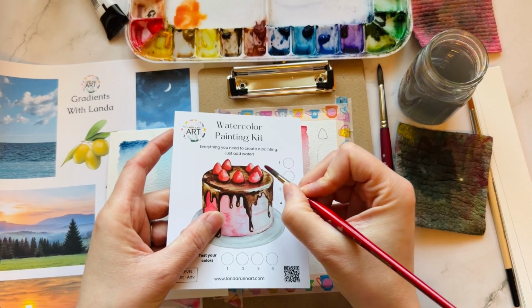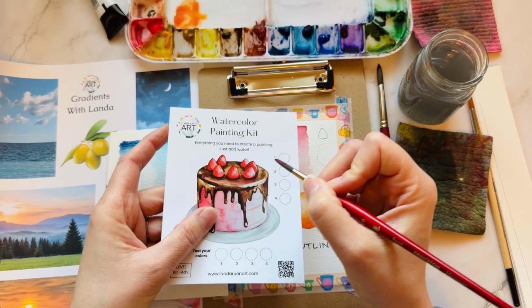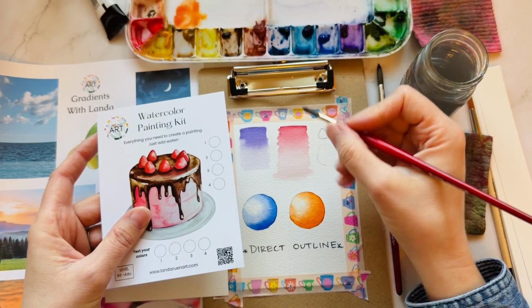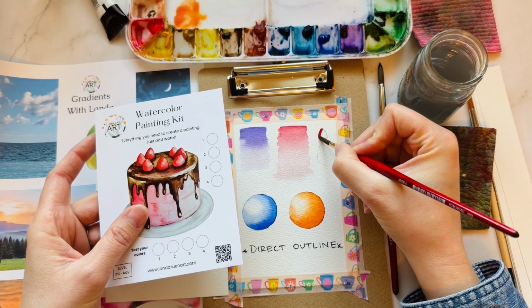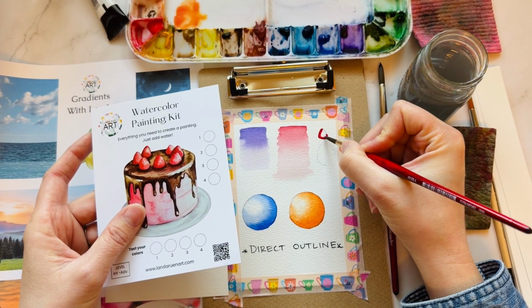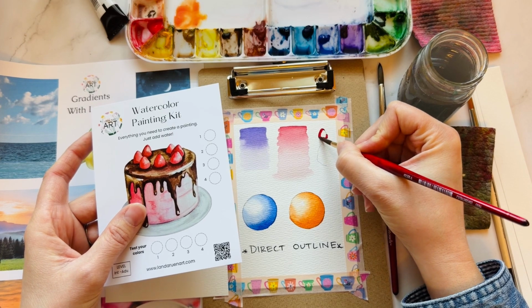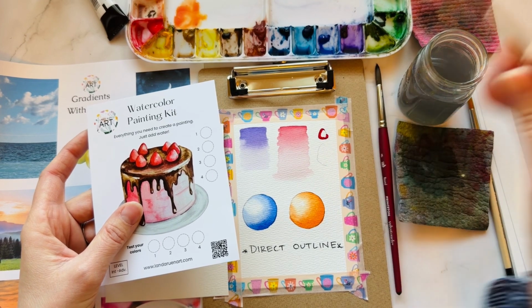I'm going to focus on that shadowed side. So the shadows here in this picture are on the left-hand side, so I'm going to paint that edge. So concentrated. Look at how concentrated it is. You can almost see how dry the paper is.